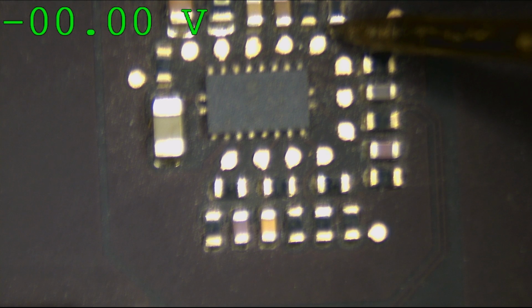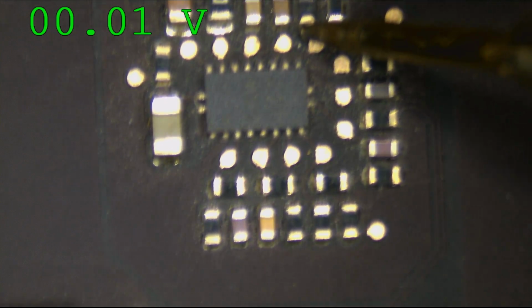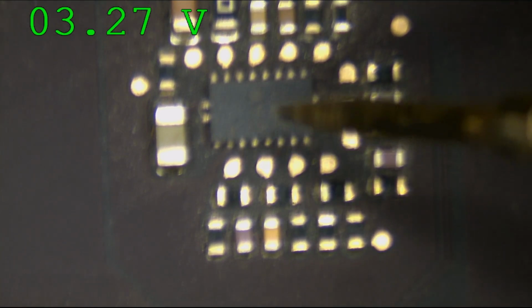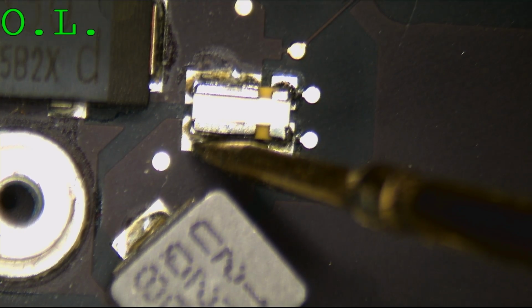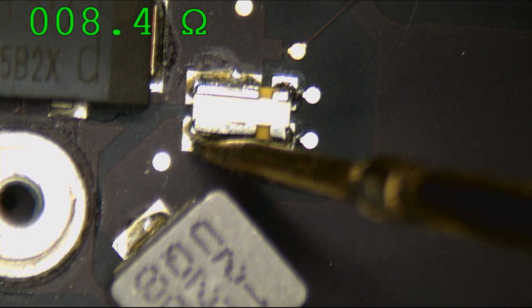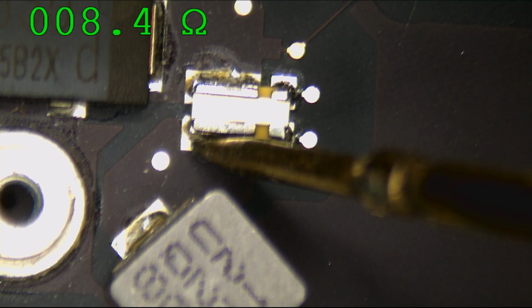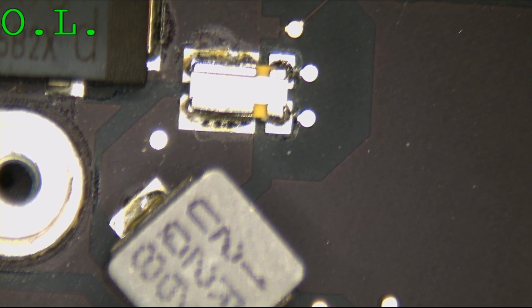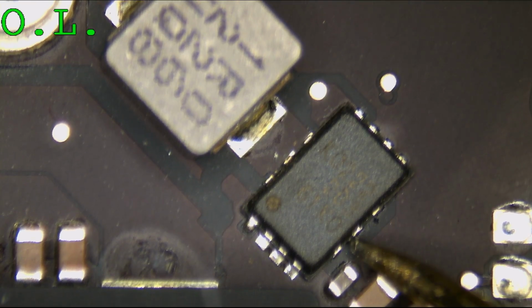No enable. Wait, no, that's not the enable. This is the enable. Okay, we do have enable. So enable is present, output is not. Alright, that's what I would expect. This is going to the CPU after all, so 8 ohms to ground is not a short circuit, it's just normal. Now Q7100 is going to be responsible for making that here.